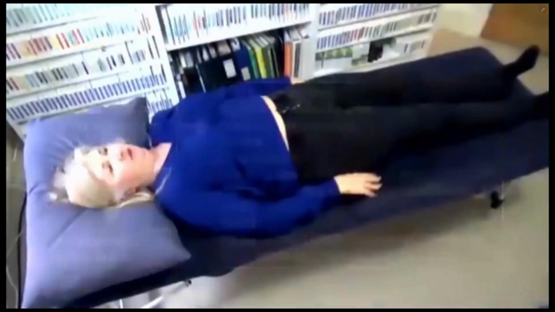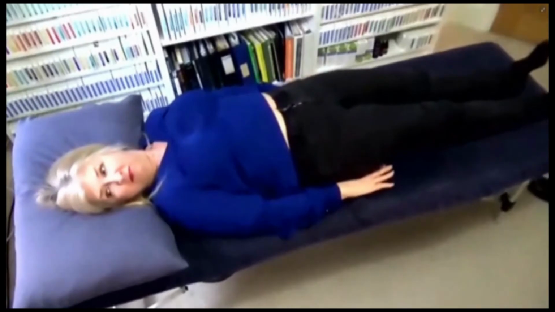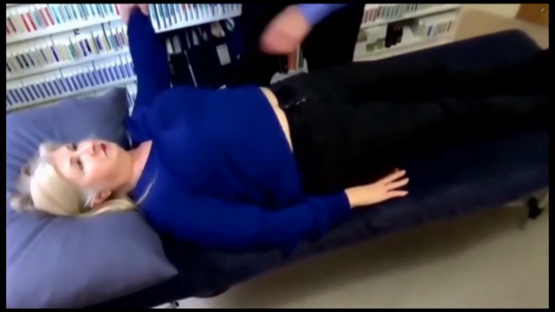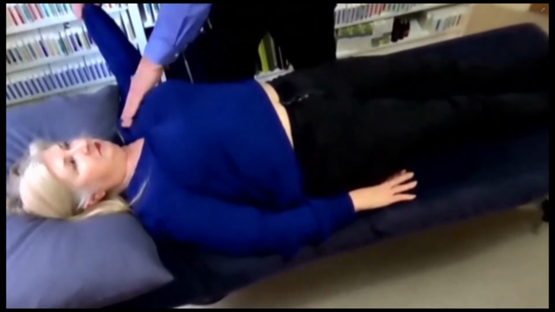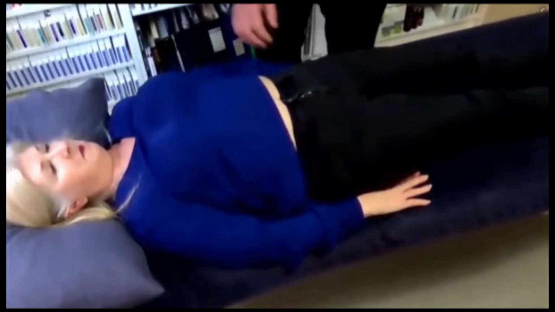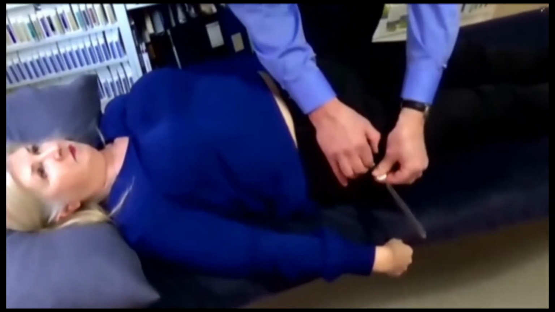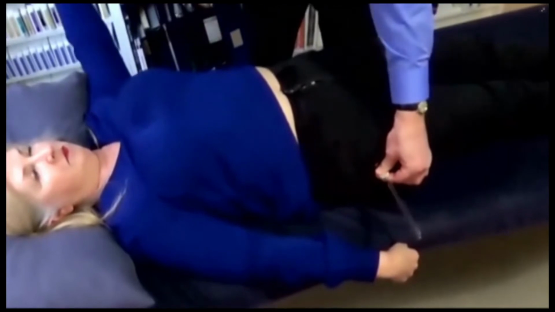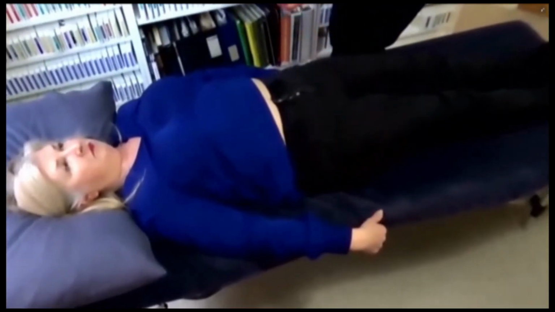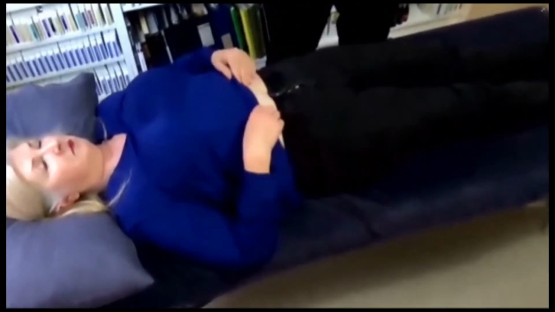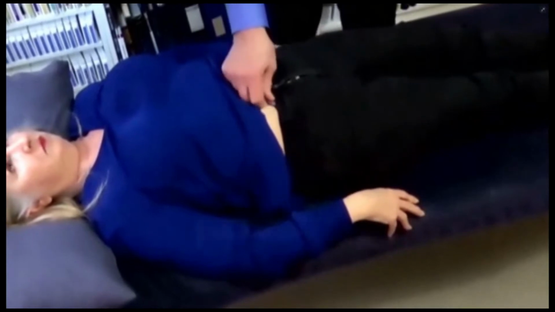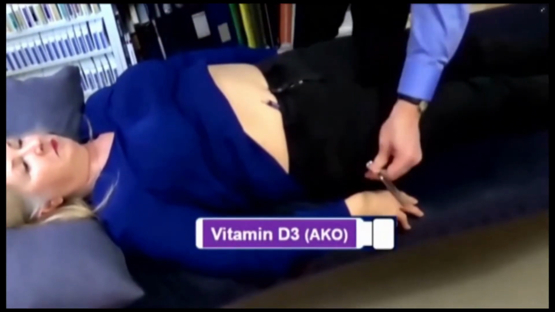So let's demonstrate this, testing for bone density. We're going to take a strong indicator muscle, in this case the middle fibers of deltoid. We tap the fork and put it over the greater trochanter, then retest the muscle, and she goes weak. So we do a few nutrients to see what improves the bone density. We start with vitamin D3.